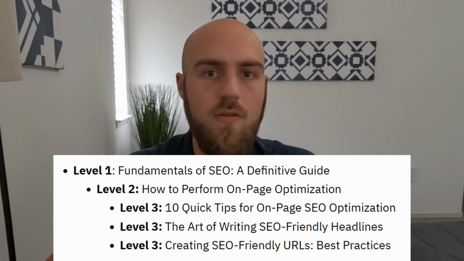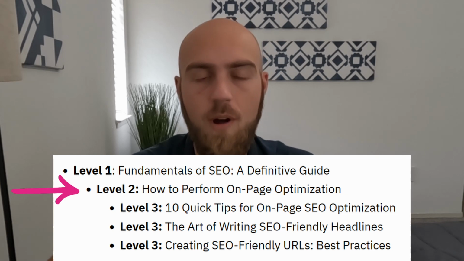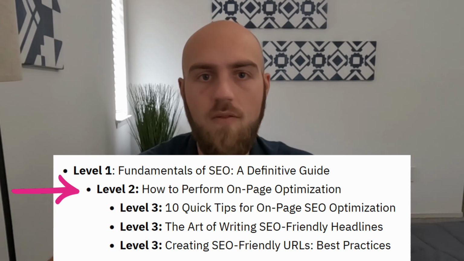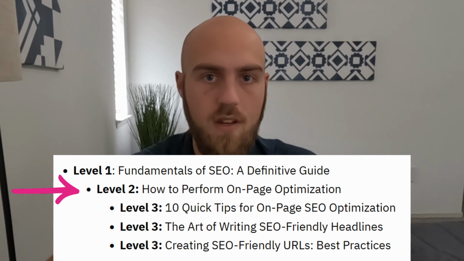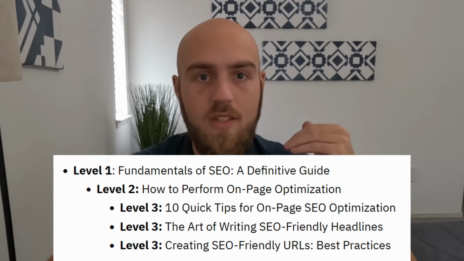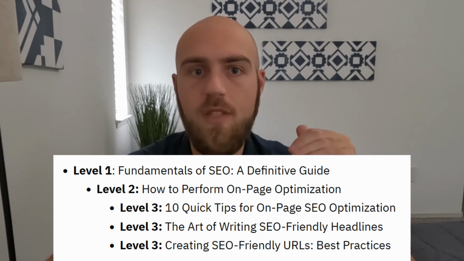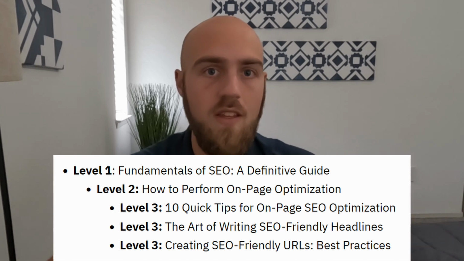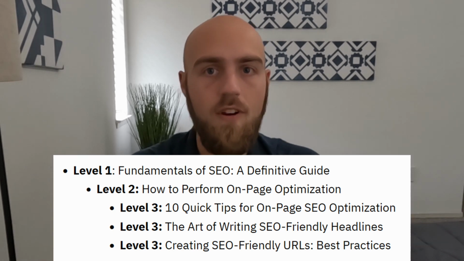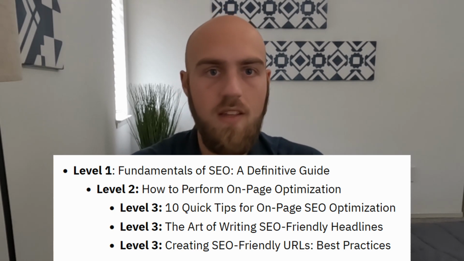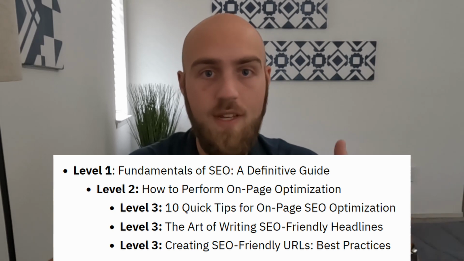So let's imagine we're going to write the level 2 post, how to perform on-page optimization. This is going to be a long, comprehensive post covering everything related to on-page SEO. It will include topics mentioned in your level 3 posts: the URLs, the headlines, the quick tips, and other relevant information, anything to do with on-page SEO. However, in this level 2 blog post, we're not going to go into immense detail about headlines. Yes, we'll have a small section about headlines because it's important and relevant to on-page SEO.